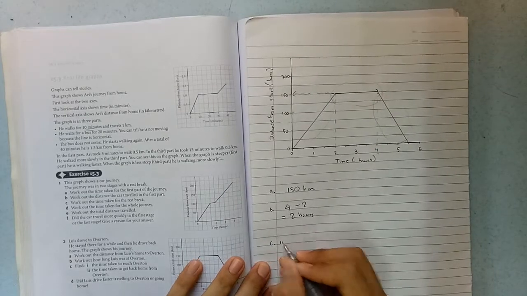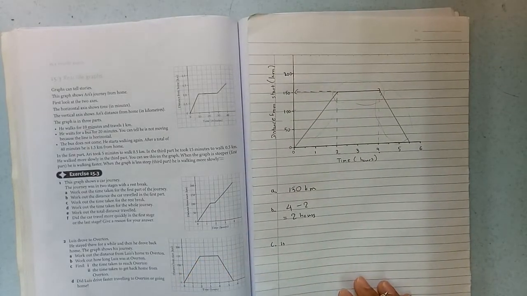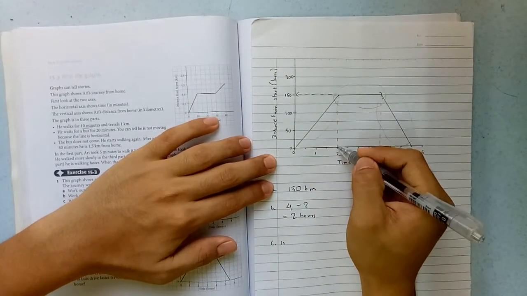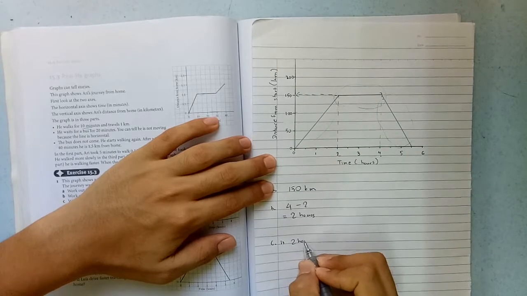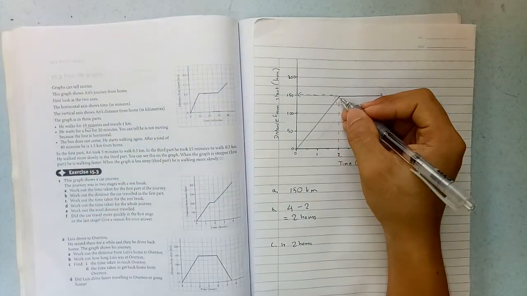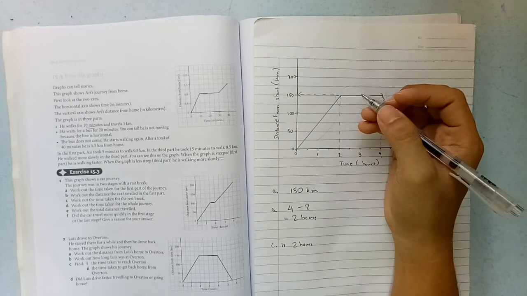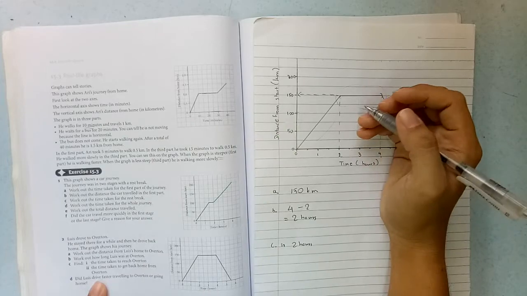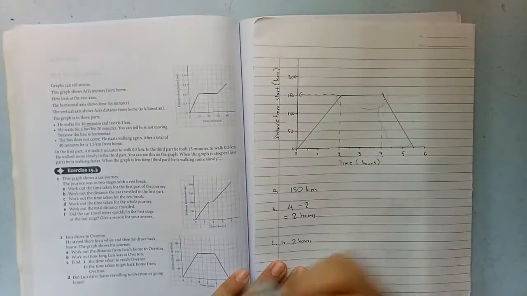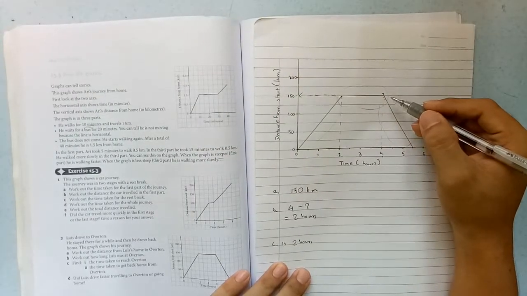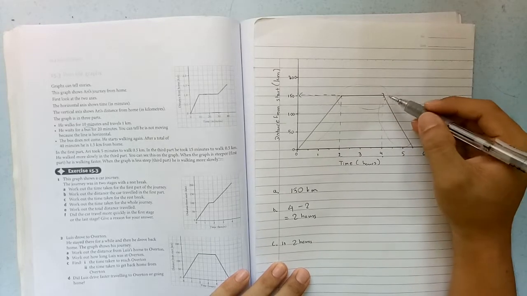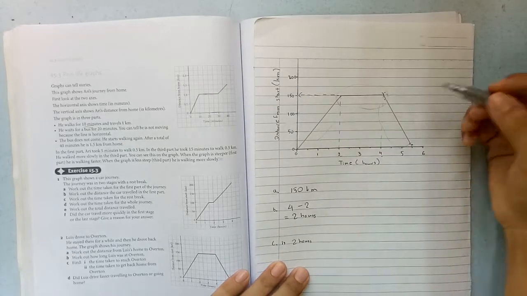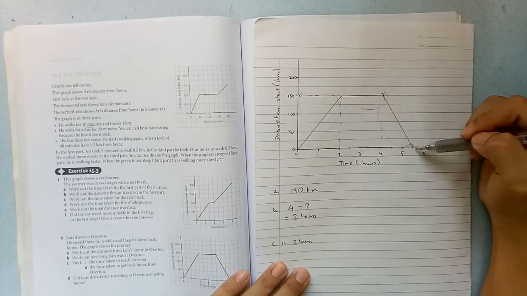And C, first one, the time taken to reach Overton, which is 2 hours, because they stop here, that's why I know that they stop moving. And the time taken to get back home from Overton. So they're asking about the time taken from Overton to his house again.